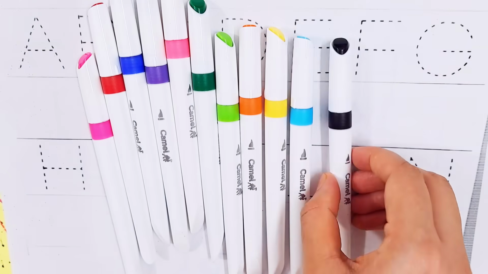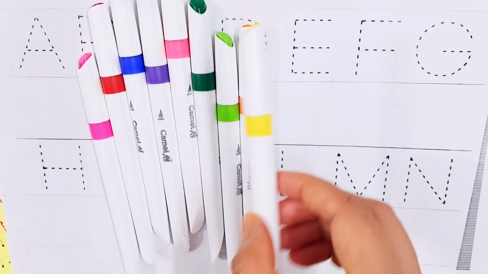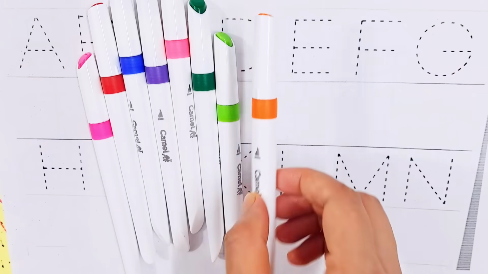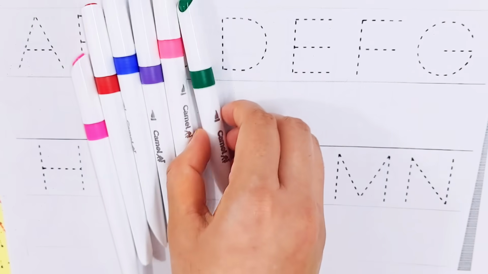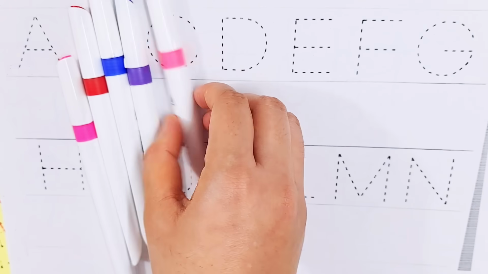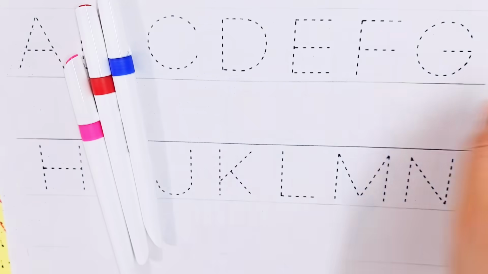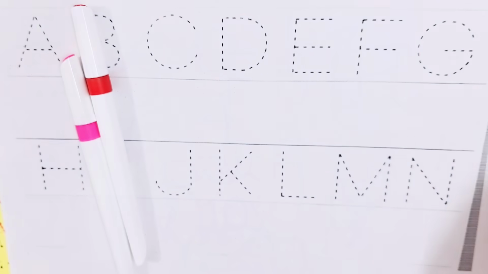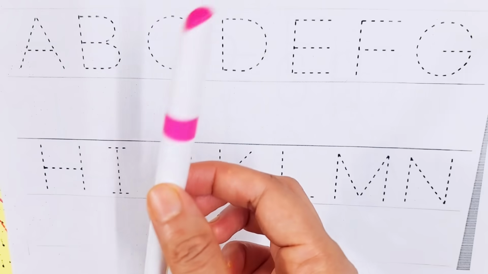Brown color, black color, sky blue color, yellow color, orange color, light green color, dark green color, pink color, violet color, dark blue color, red color, purple color.